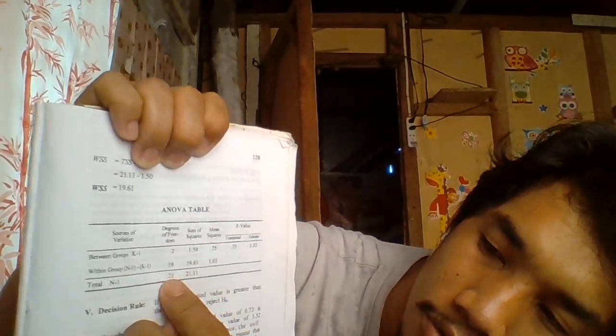Okay, so you can see that the degrees of freedom were added. You have here 21. Okay, n minus 1 is 21. So the total is n minus 1.